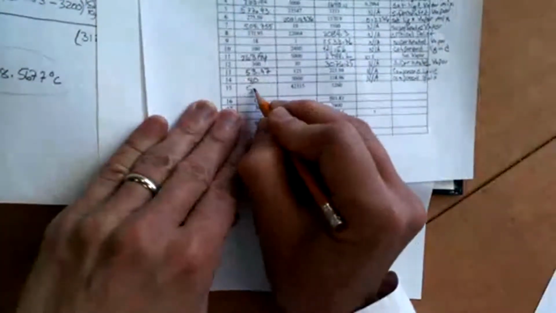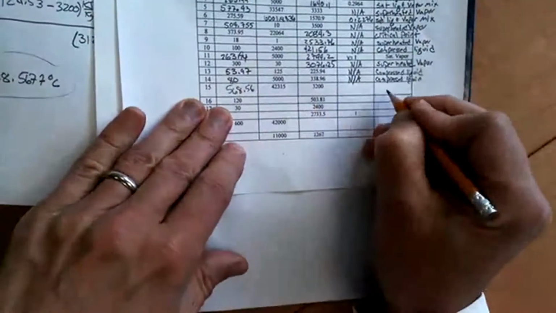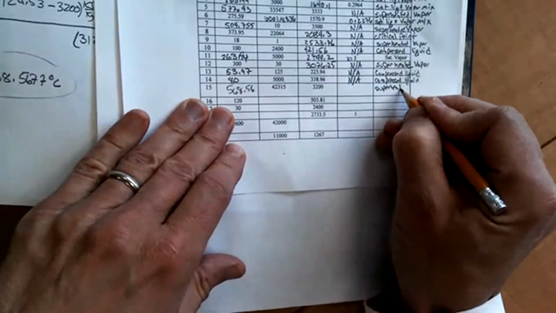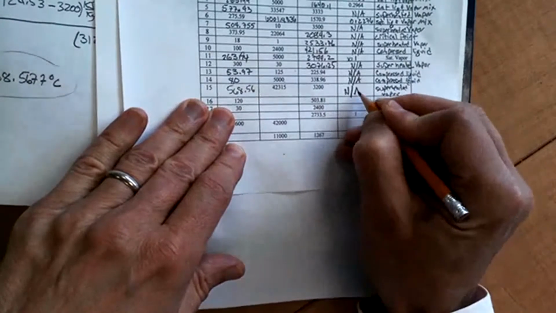So that goes here. Our temperature is 568.56. I know that it's a superheated vapor, and it doesn't have a quality as a result.